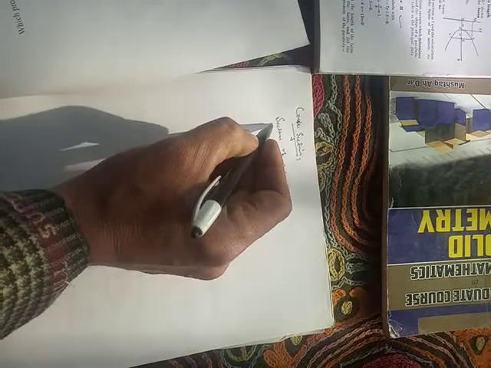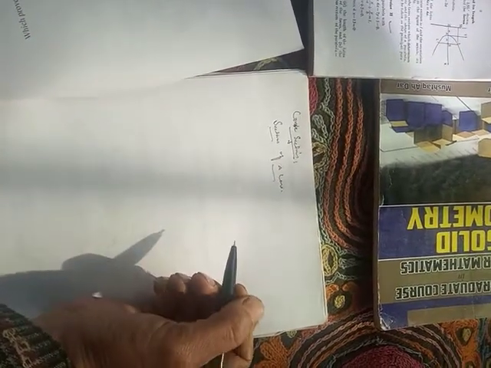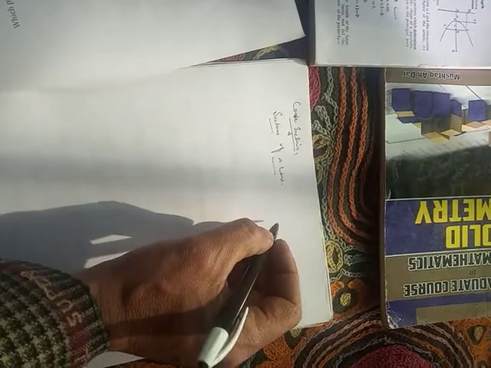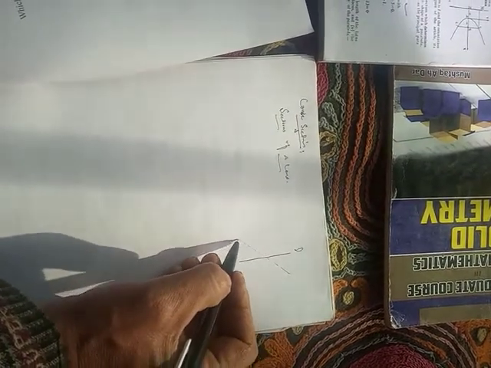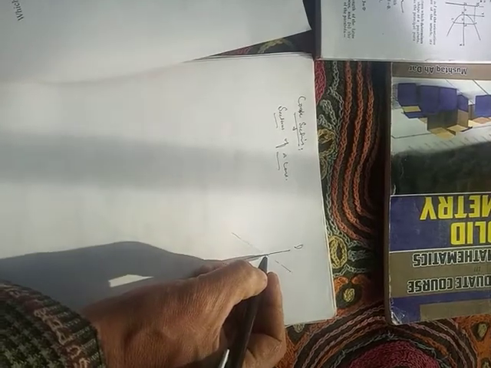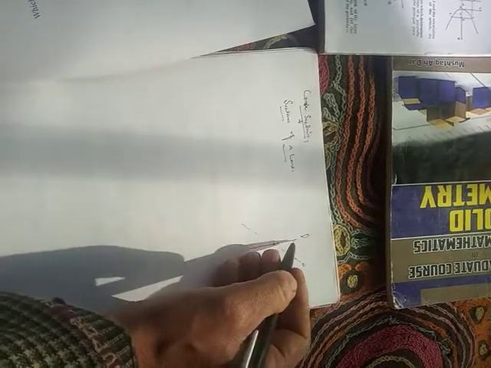Suppose, first of all, we will learn how a cone gets formed. Let L be a fixed line and M be a rotating line which rotates at a fixed point, say V, about this fixed line L. So when this line rotates about this line L, then at some time it will reach here.